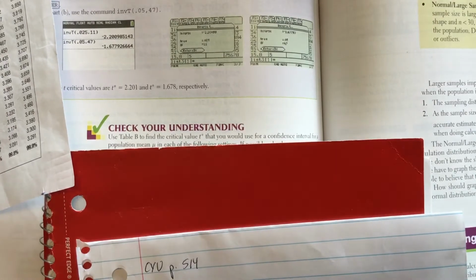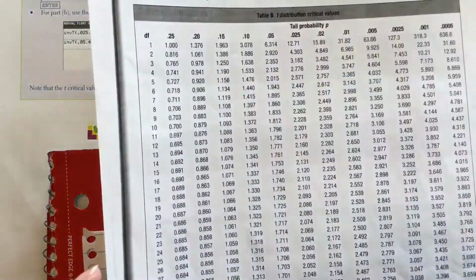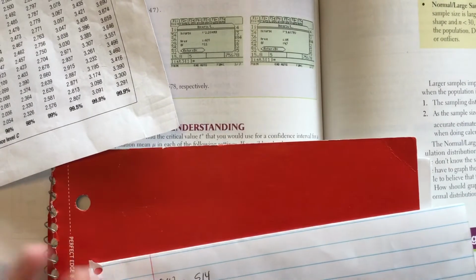A critical T of... was it 198 or 189? I think I messed it up. 96, 189. Okay.